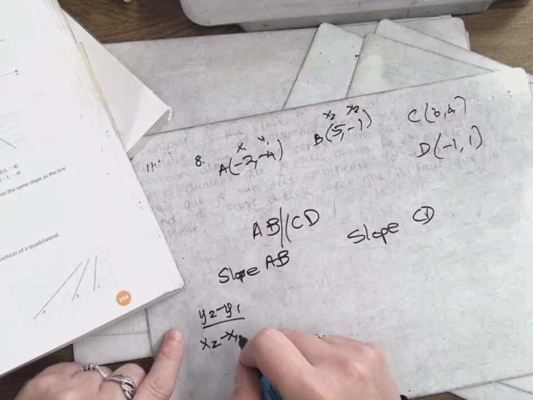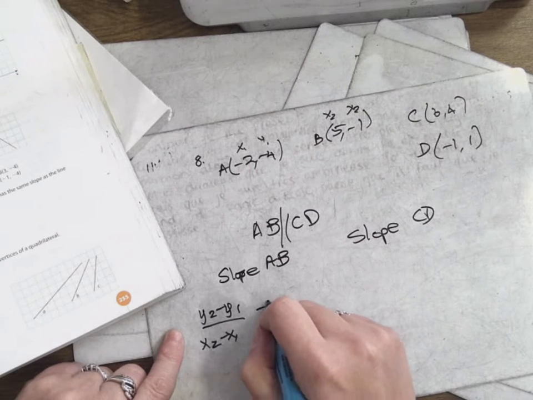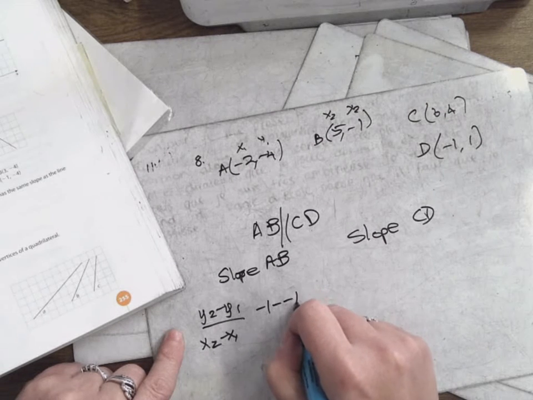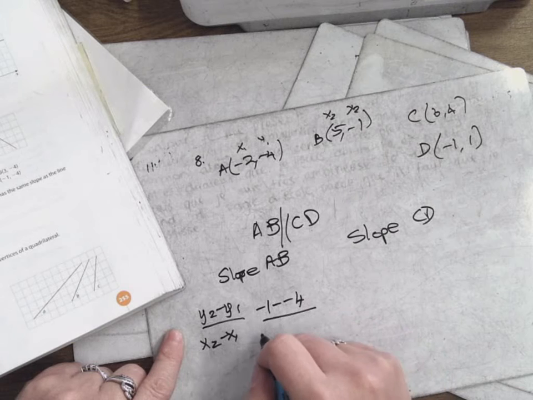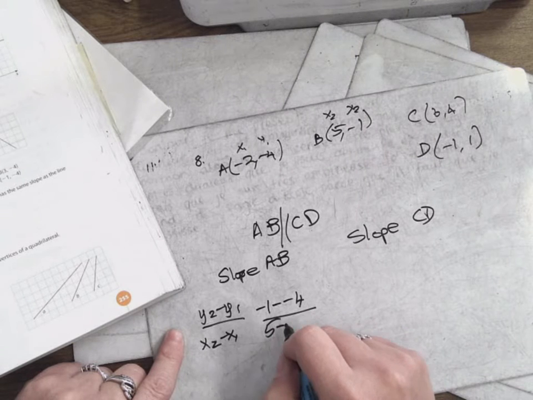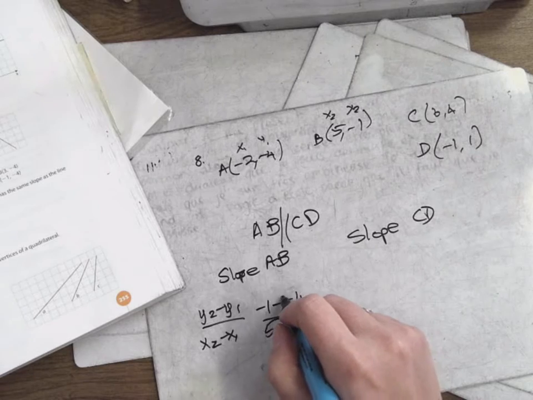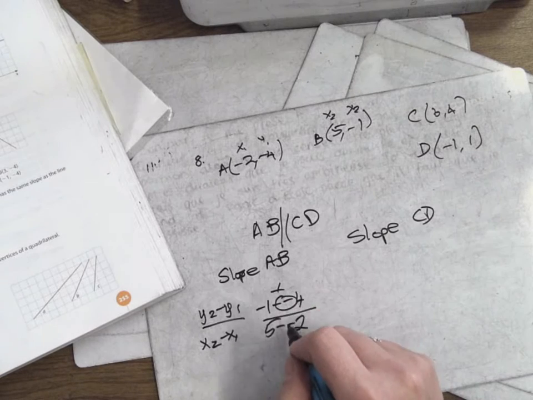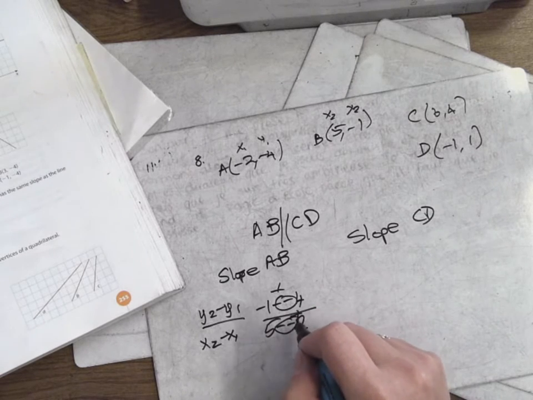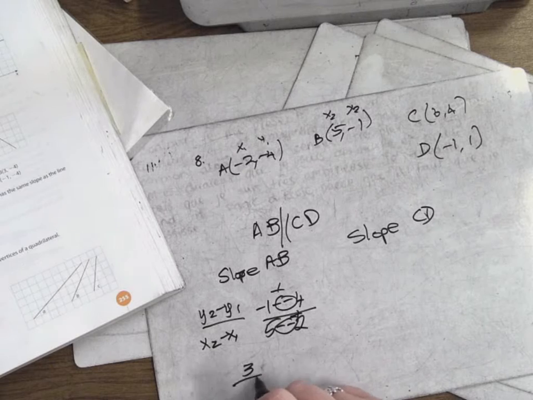So then fill in that y2 is minus 1 minus minus 4 all over x2 is 5 minus minus 2. Is everyone okay with where I got the 2 minuses? Right, that's a plus, that's a plus. Into the calculator you get 3 over 3, which is 1.